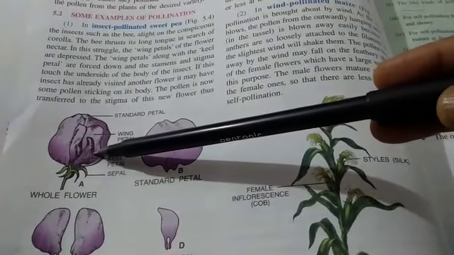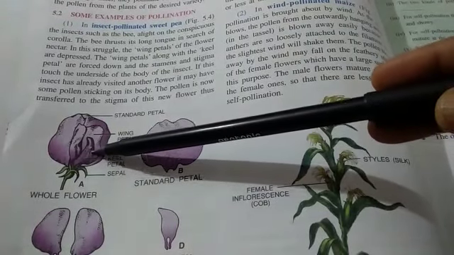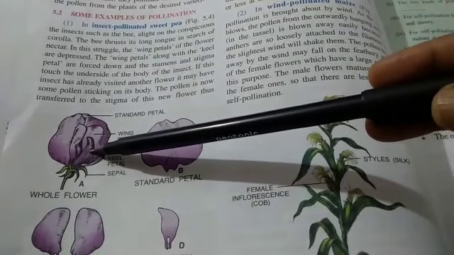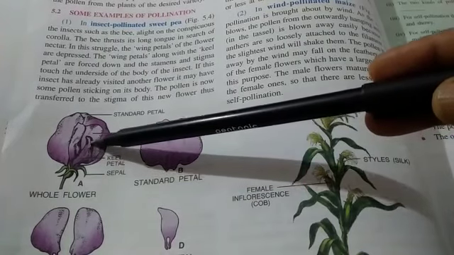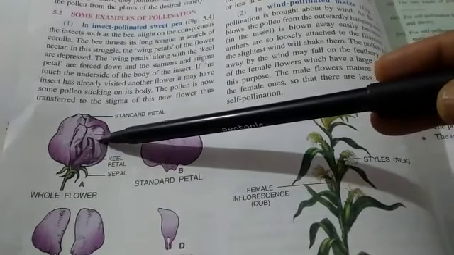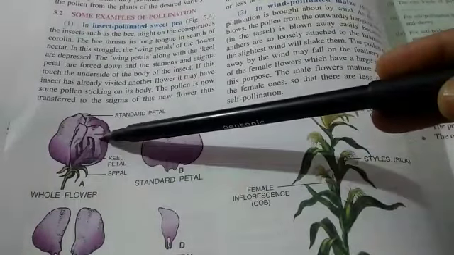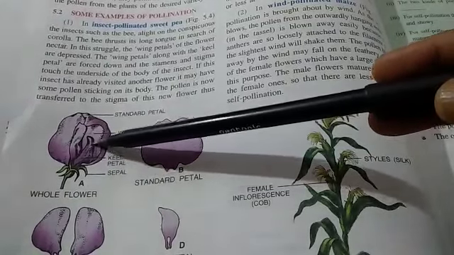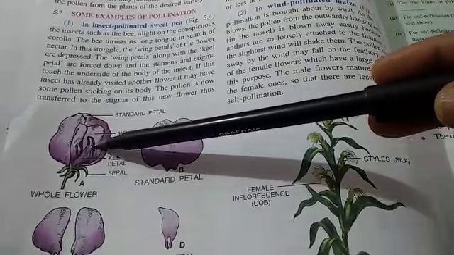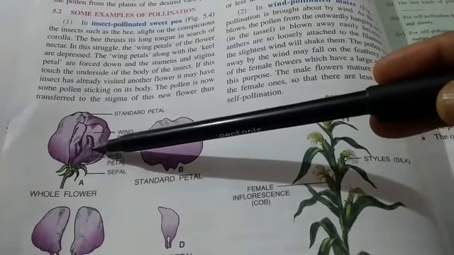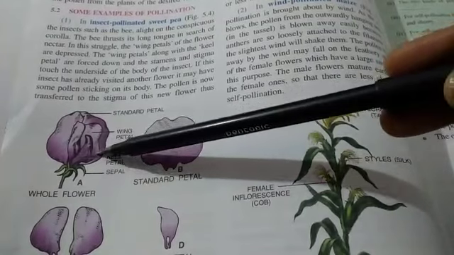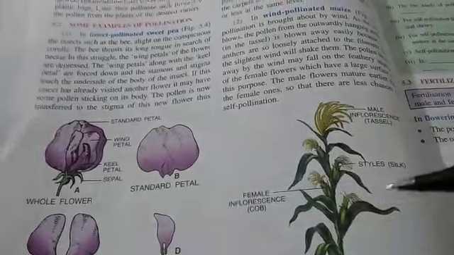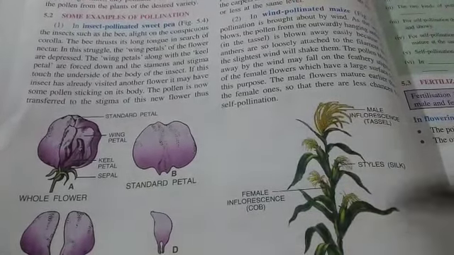Inside the keel petal are the male and female reproductive parts, so the stamen and stigma touch the under surface of the insect's body. If the insect has visited another flower earlier, pollen grains on its body will pollinate the stigmatic region. In the same way, when it moves to another flower, pollen grains carried on its body may pollinate that flower.